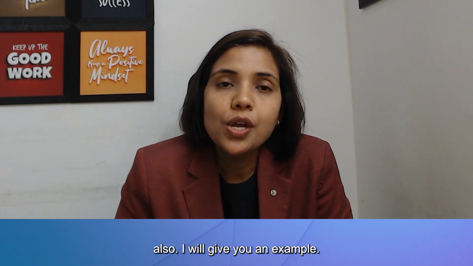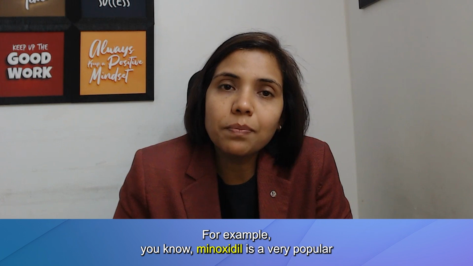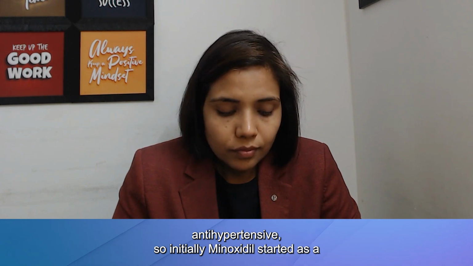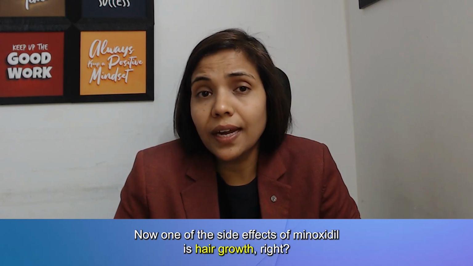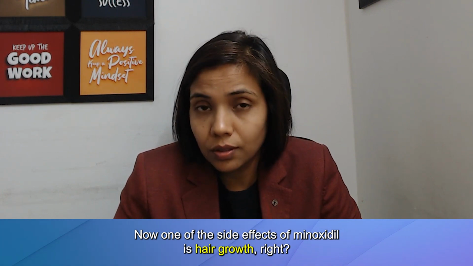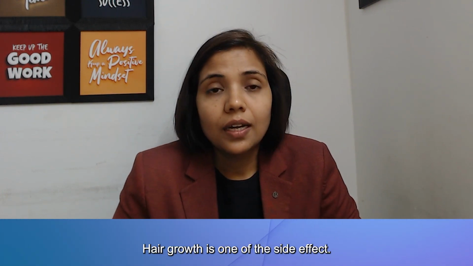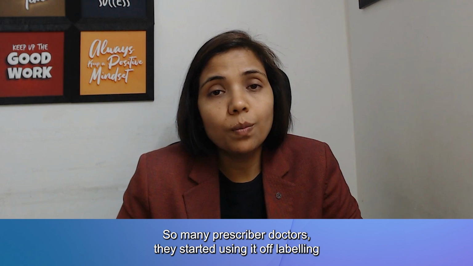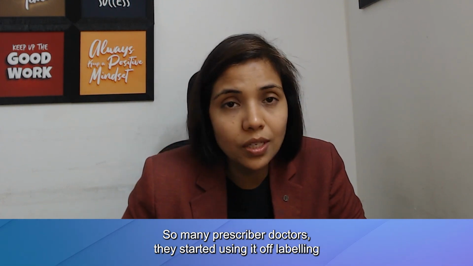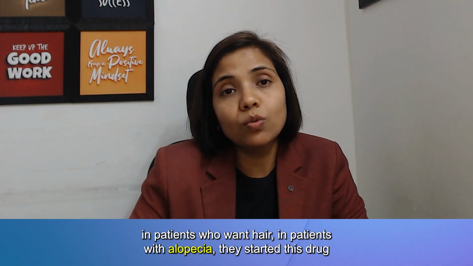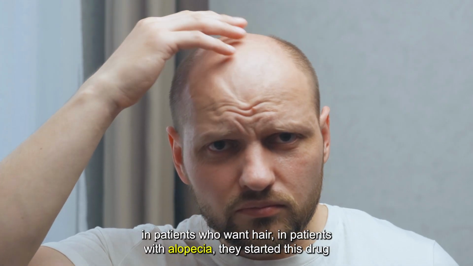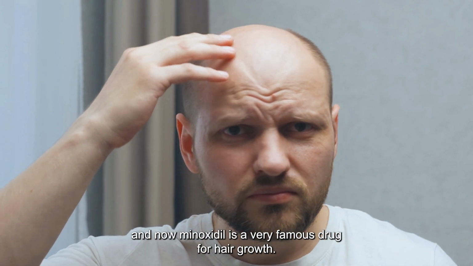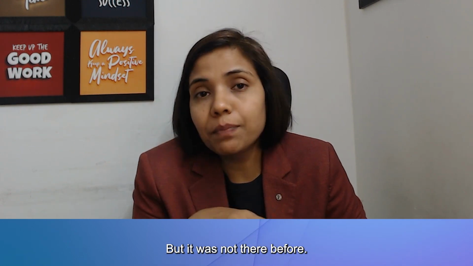I will give you an example. For example, minoxidil is a very popular antihypertensive. Initially minoxidil started as an antihypertensive. Now one of the side effects of minoxidil is hair growth, right? Once it was encountered that minoxidil's side effect is hair growth, many prescriber doctors started using it off-label in patients who want hair, meaning patients with alopecia, and now minoxidil is a very famous drug for hair growth, but it was not so before.